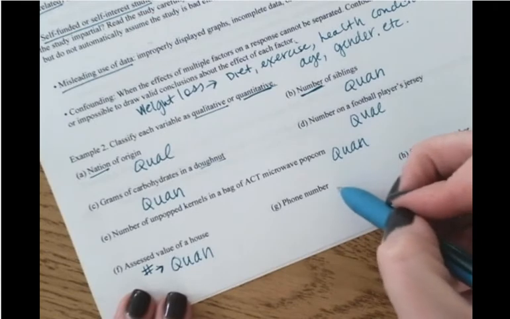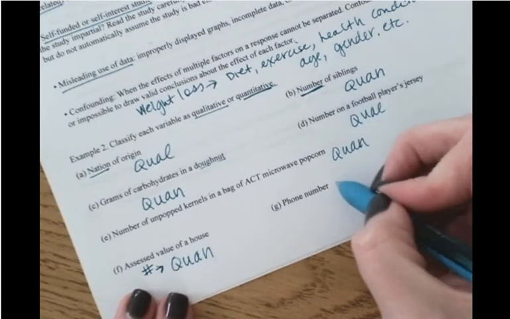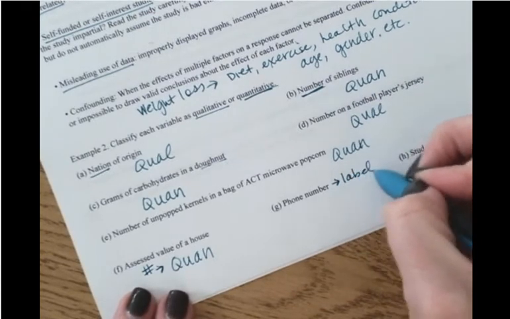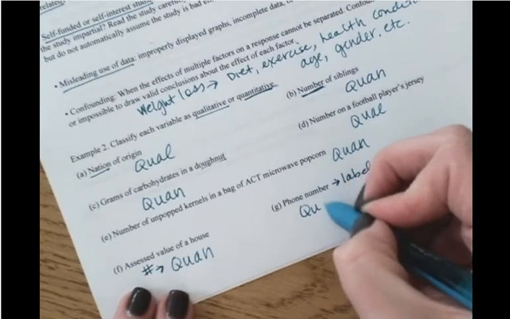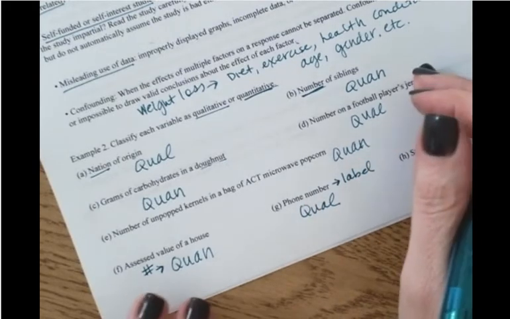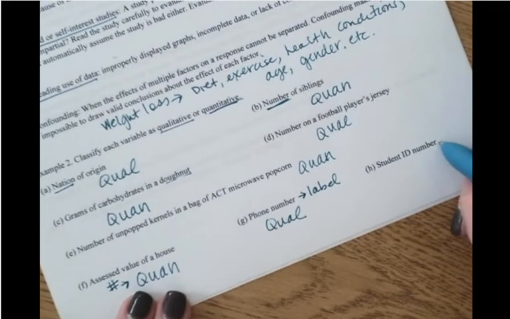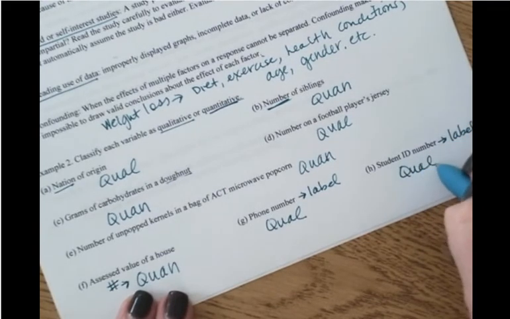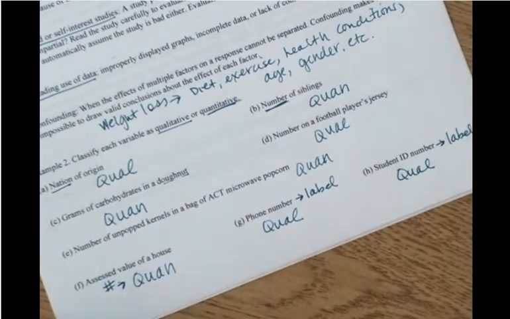A phone number. Well, a phone number is more of a label, so we would call that qualitative. What about a student ID number? Again, that's more of a label, so we would call that qualitative. All right?